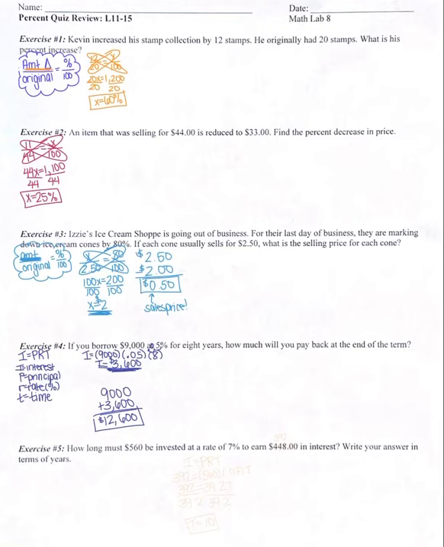And last but not least, we have another interest problem here because we see the word invest. And invest usually indicates to us that we are using interest. So, how long must $560 be invested at a rate of 7% to earn? We're going to change this number because this is how it is on your paper. The 448, we're going to change it to 392 because that's how it's on your paper. In interest, write your answer in terms of years.